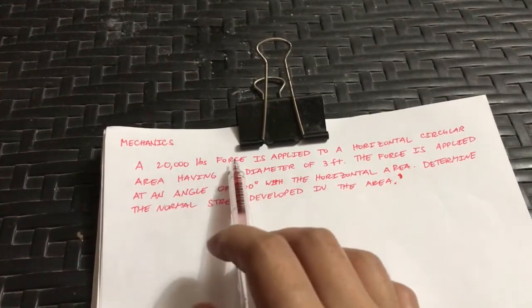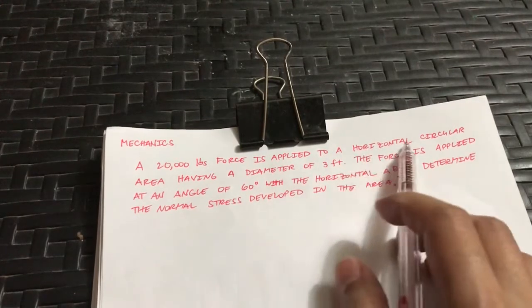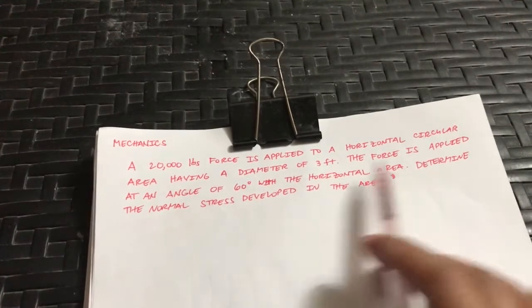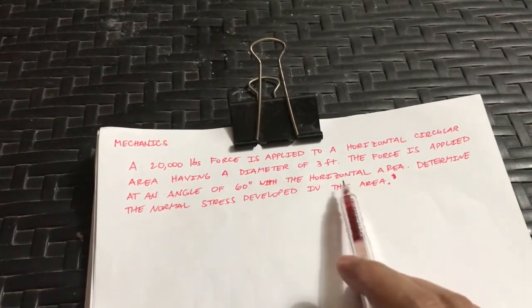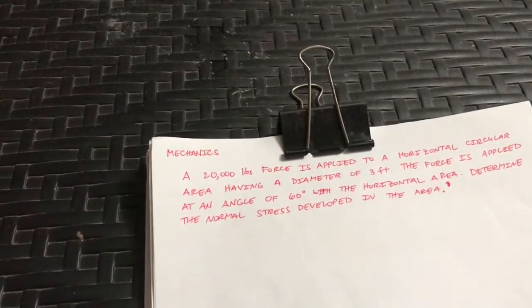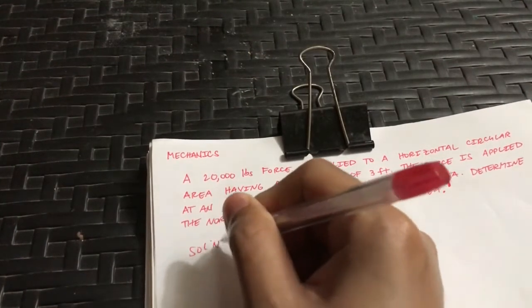A 20,000 pound force is applied to a horizontal circular area having a diameter of 3 feet. The force is applied at an angle of 60 degrees with the horizontal area. Determine the normal stress developed in the area. So let's solve this problem.